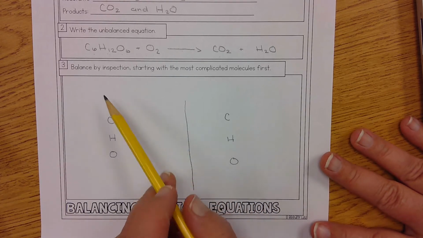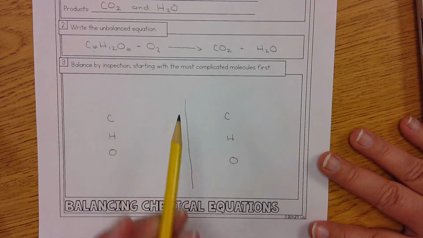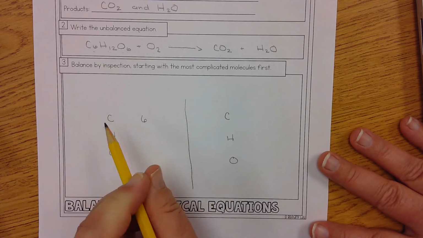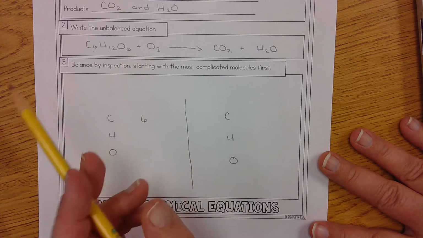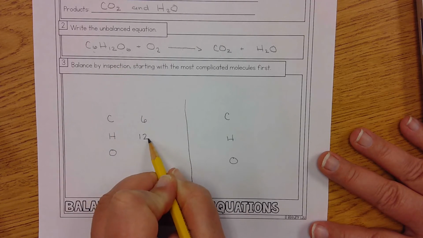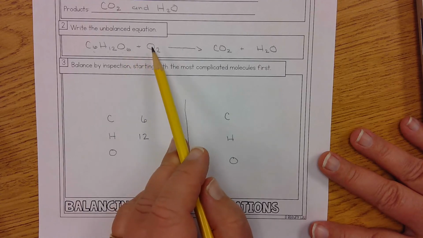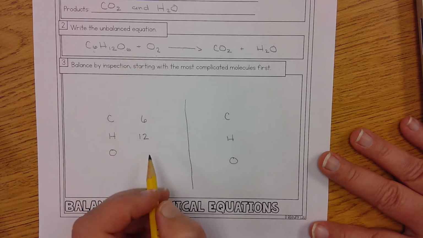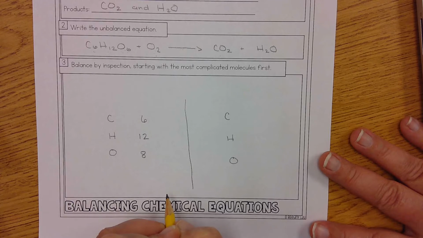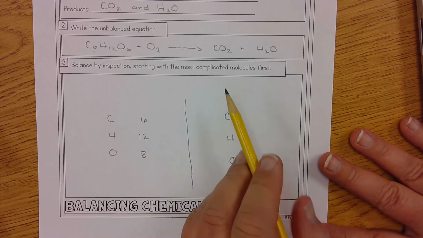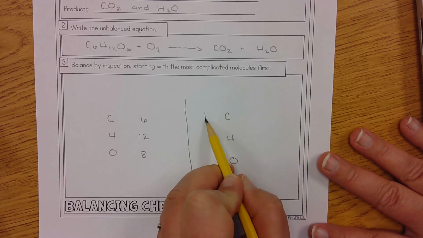How many carbons do I have on this side? 6. How many hydrogens do I have on this side? 12. How many oxygens do I have on this side? I have 6 here. I have 2 here. That makes 8. Boom. Over here, I have 1 carbon.